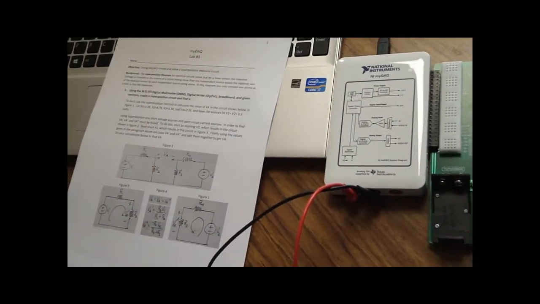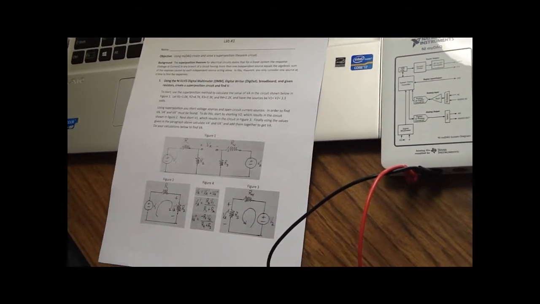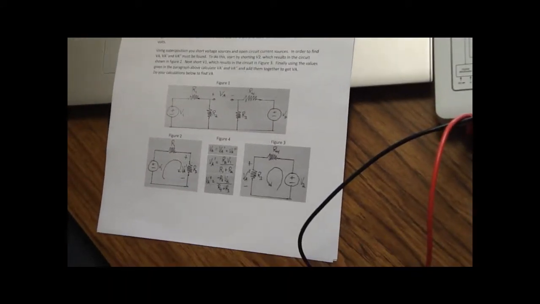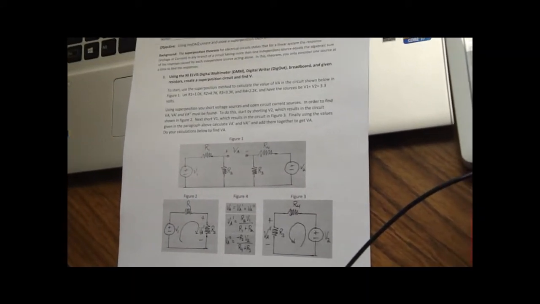This is the MyDAC Lab 3 video tutorial. The objective of this lab is using MyDAC to create and solve a superposition theorem circuit.